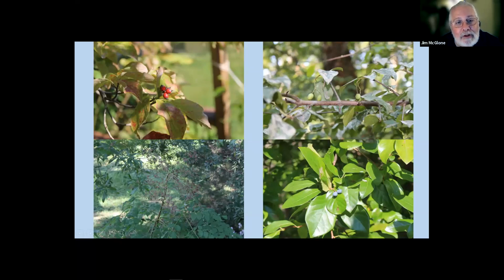And they produce little tiny flowers, which are great for our late summer small native bee pollinators, but they also produce these blue-black berries that come ripe early in the season and are great for the birds. So this is another two-interest plant.